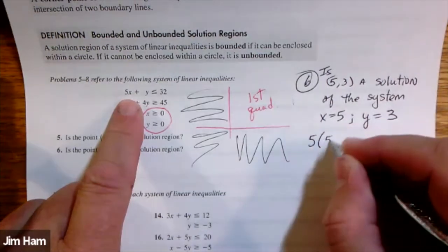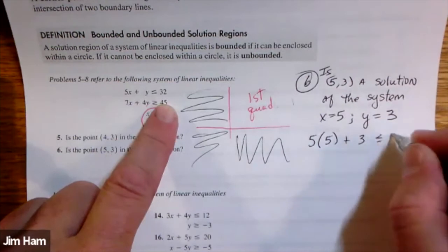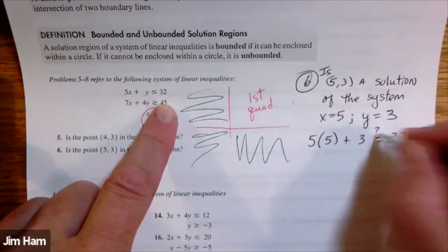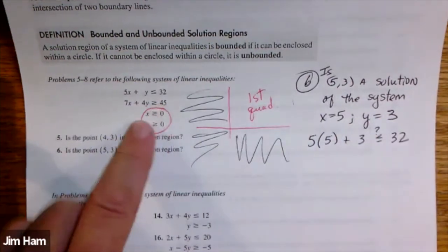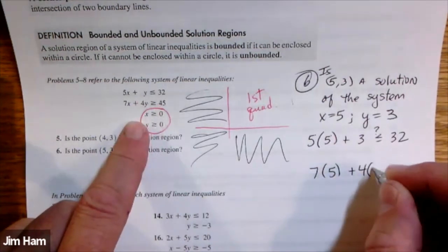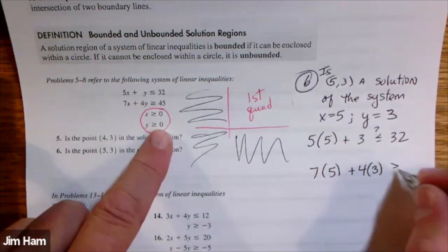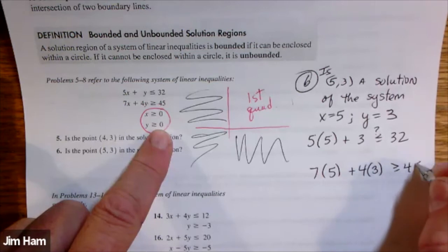5 times x is 5, plus 3 is less than or equal to 32. We've got to check that one, make sure it works out. 7 times x plus 4 times y, x is 5, y is 3, is greater than or equal to 45.